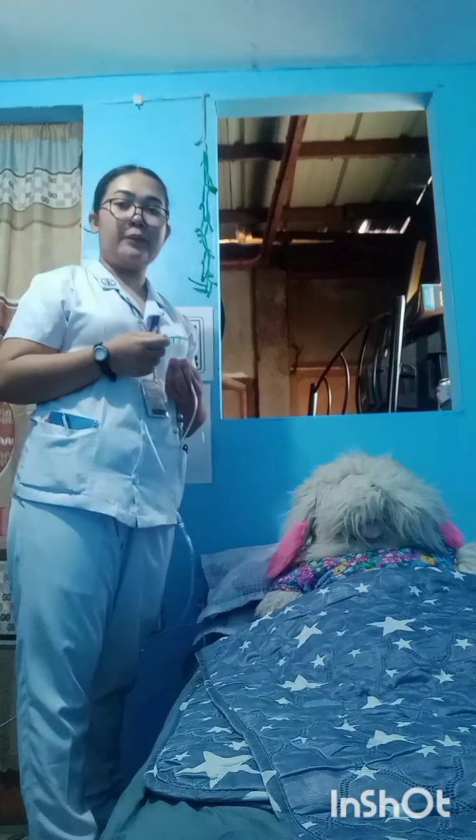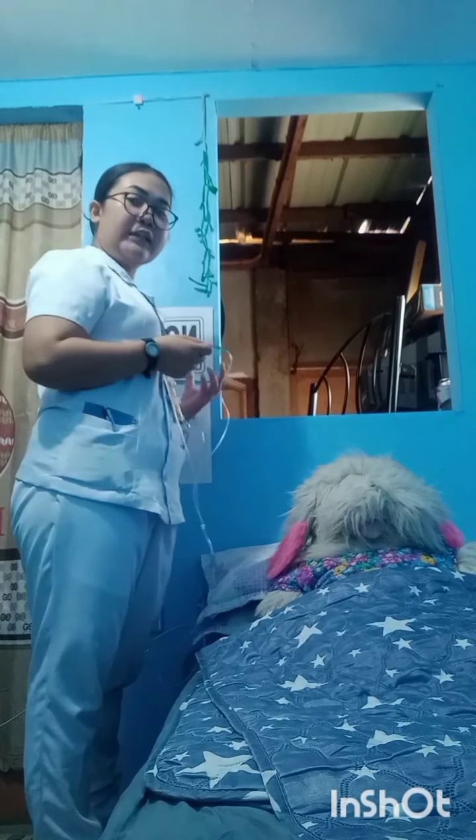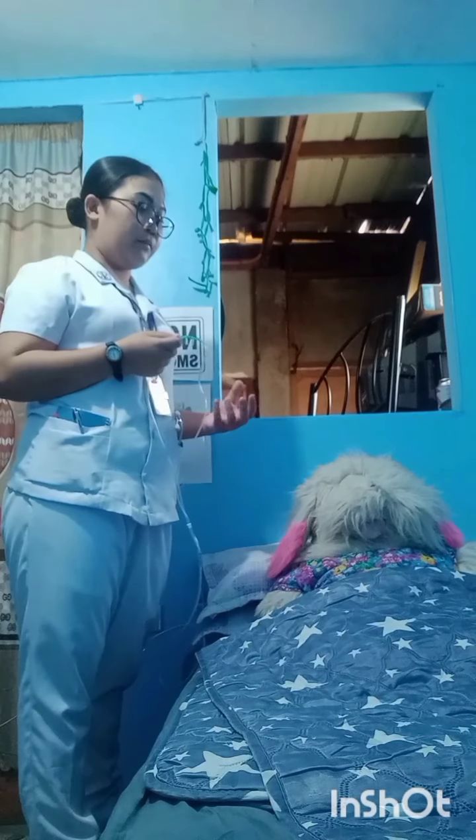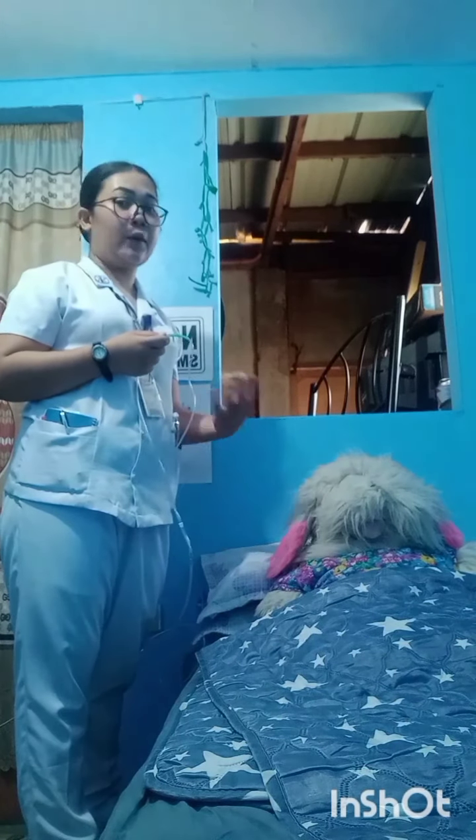Next step for that is we're going to set the oxygen at the flow rate ordered. Kasi hindi naman natin pwedeng magsiset tayo ng hindi ordered ng doctor. Anong mangyayari sa patient natin? Pwede siyang masobrahan ng oxygen or di kaya makulangan.